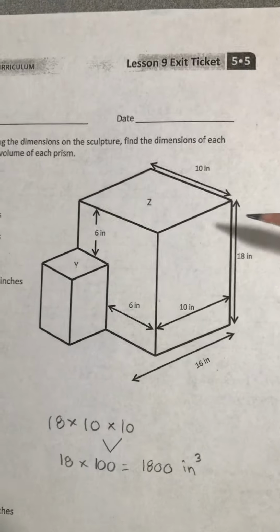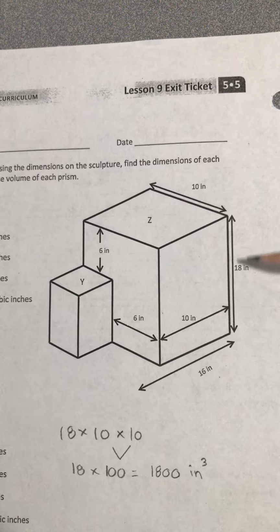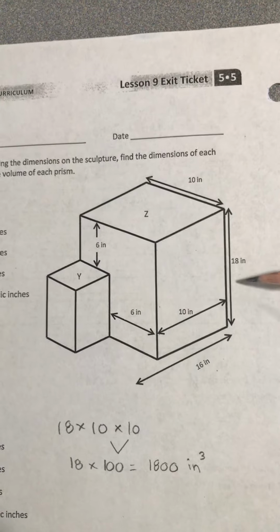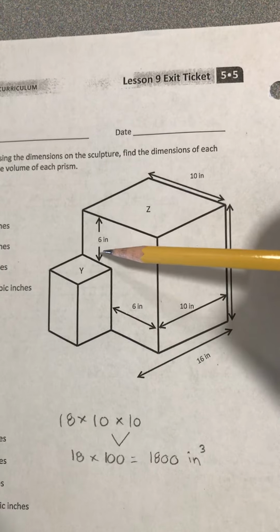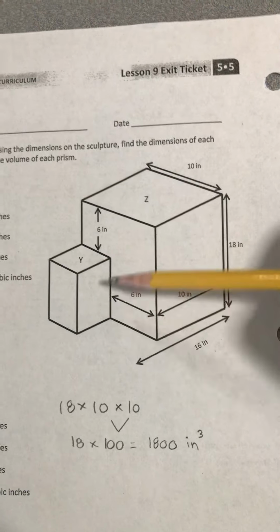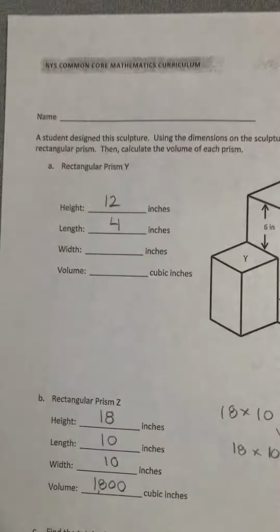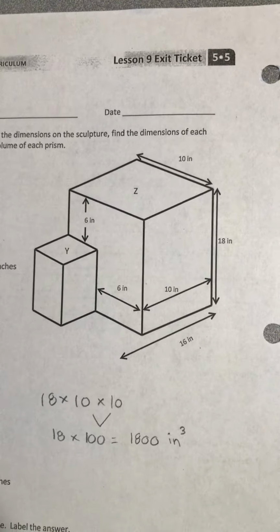Let's go to the height. As you can see, it's obviously not as tall as prism Z, so you're going to have to take the height of prism Z, which is 18 inches, and subtract this gap here, which is 6 inches. 18 minus 6 will get you 12 inches for the height of prism Y. It's like looking at a tape diagram. Okay?